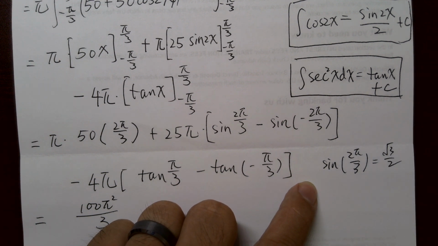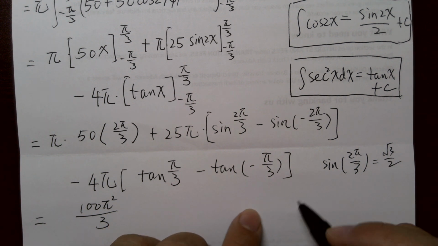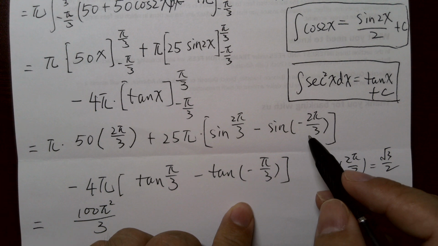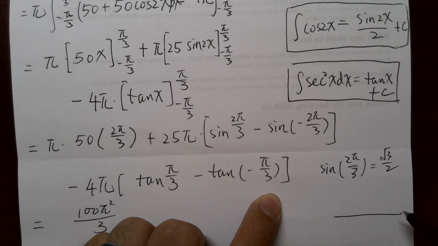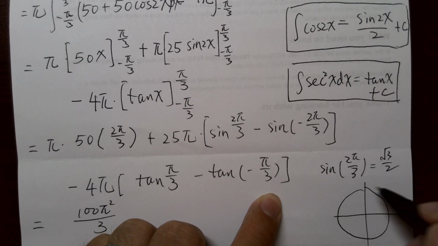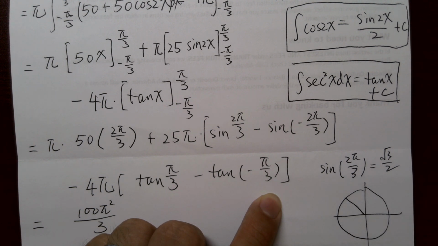And the sine of negative 2 pi over 3 is the negation of it, because if you draw the unit circle, 2 pi over 3 is here and negative 2 pi over 3 is right here.